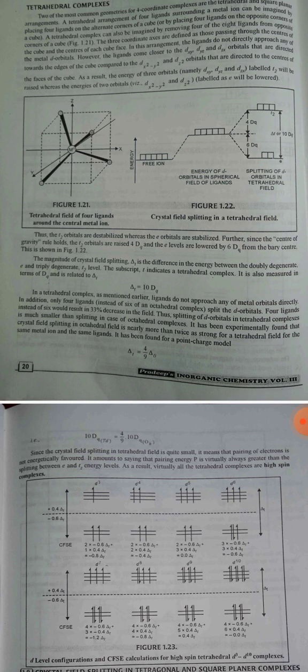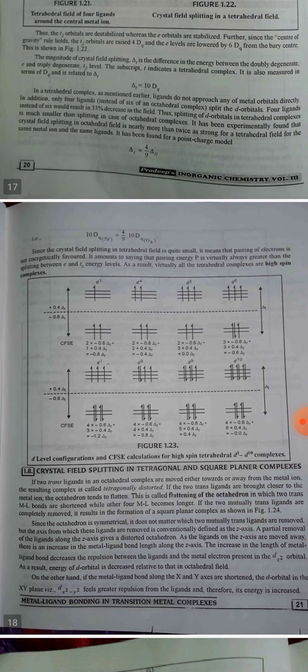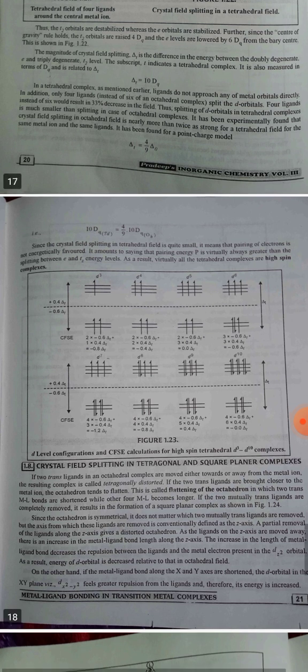It has been experimentally found that the crystal field splitting in an octahedral field is nearly more than twice as strong as that in a tetrahedral field for the same metal and the same ligands. It has been found for a point charge model that delta t is equal to 4/9 delta naught.